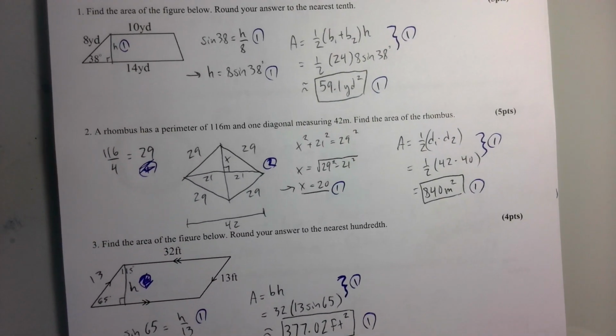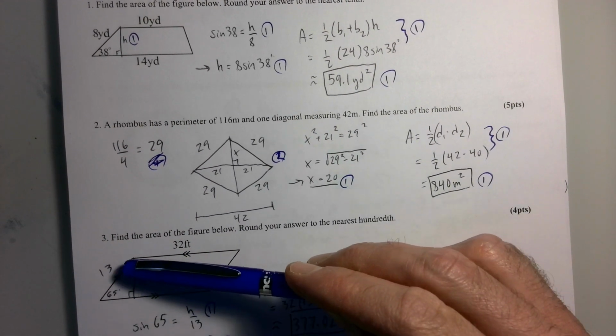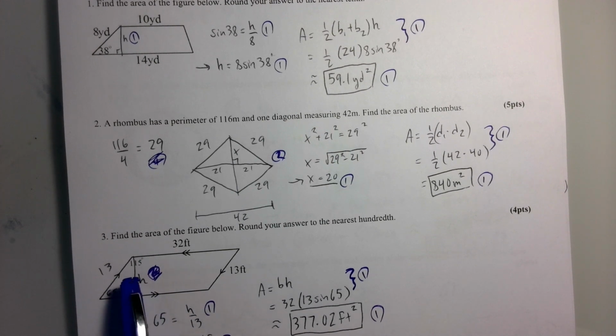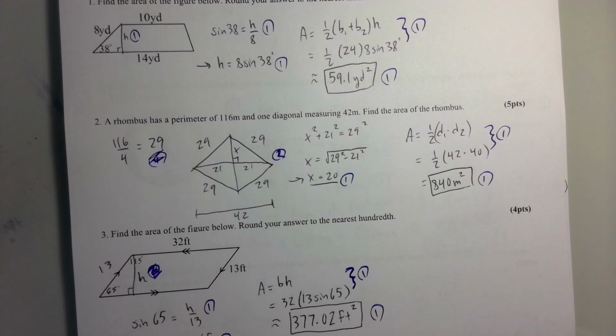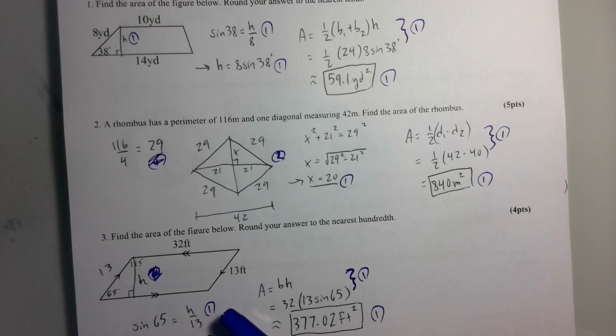Question number 3, we have a parallelogram. All opposite sides are parallel. Same kind of trick, we need to draw in the height. So first point, they should have a sine equation: sine 65 equals h over 13. There is a way you can get this angle and then use a cosine. What's that going to be? Cosine of 25 equals h over 13. And you get the same answer. I think sine's a little easier. So 1 point for setting up a trig ratio equation, 1 point for solving.